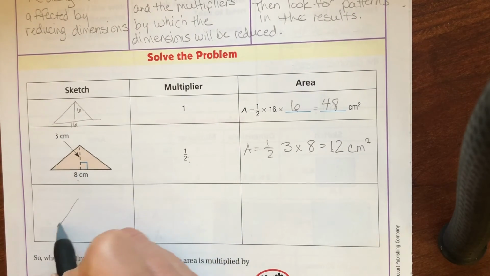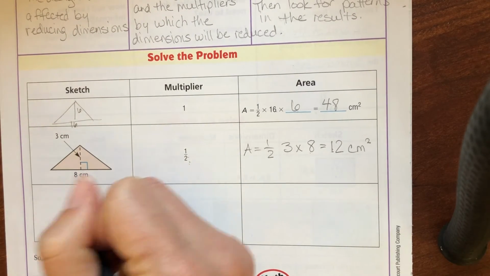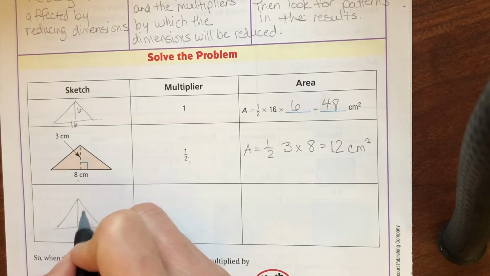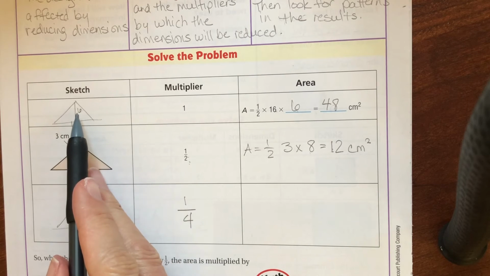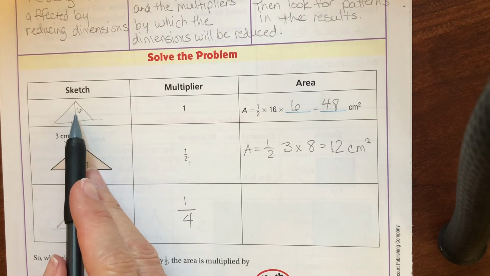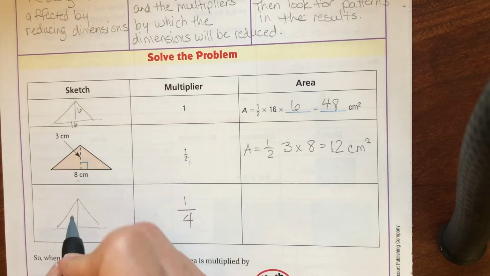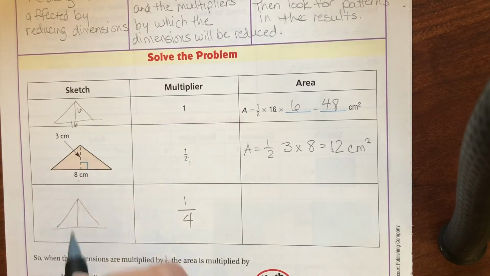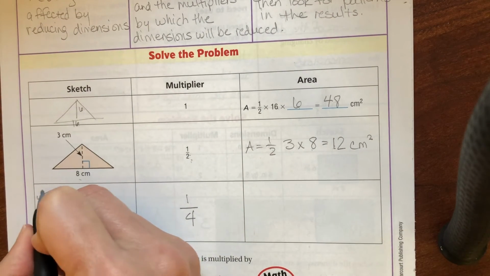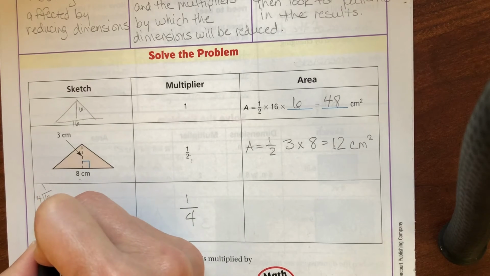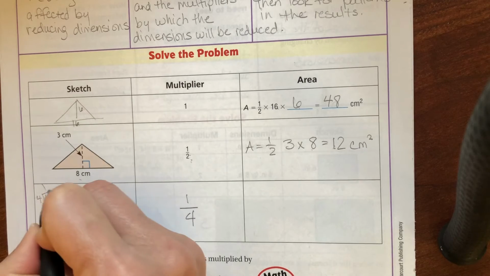Okay, and last one. Let's sketch. This would be 1/4 was the last one? So 6 divided by 4 is, okay, let's do some margin work. 4 goes into 6 one time with 2 left over.